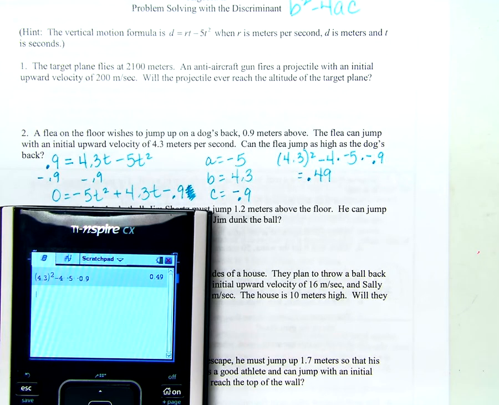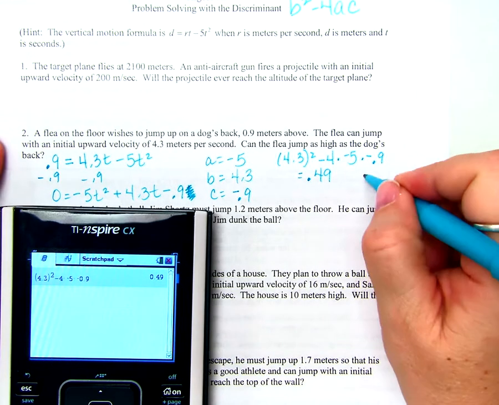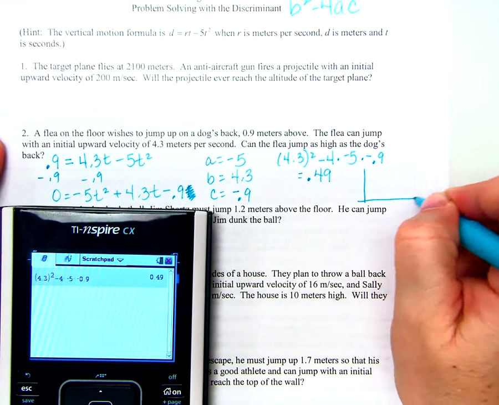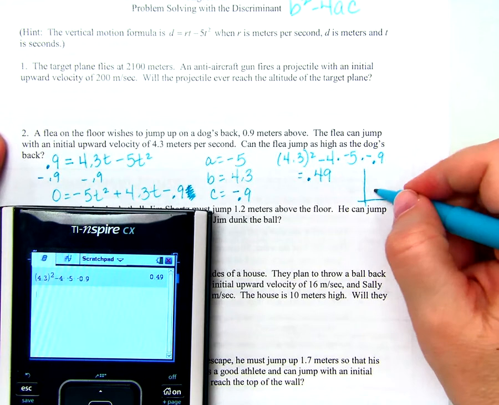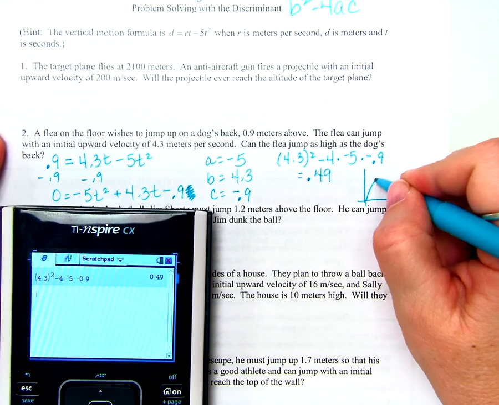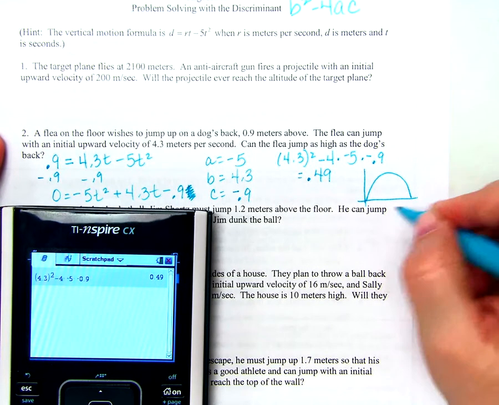So the question that I'm supposed to answer is, can the flea jump as high as the dog's back? What is 0.49 telling me? This is what it's telling me. If I have a parabola, we're going to pretend it looks something like this, because that kind of makes sense.